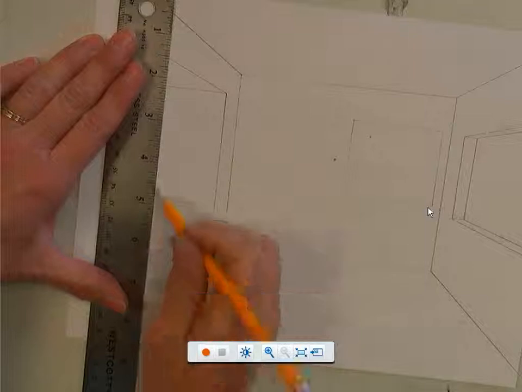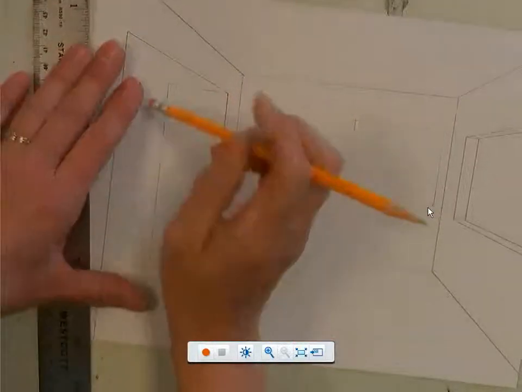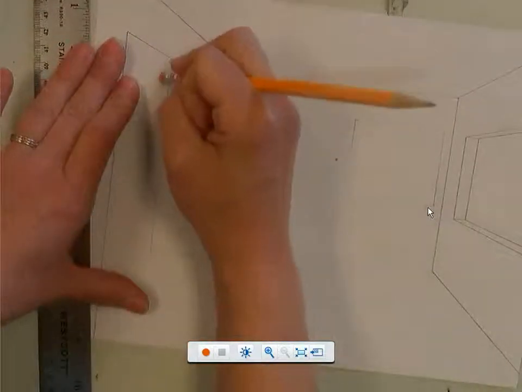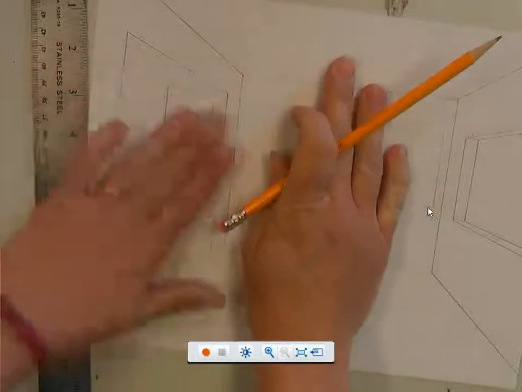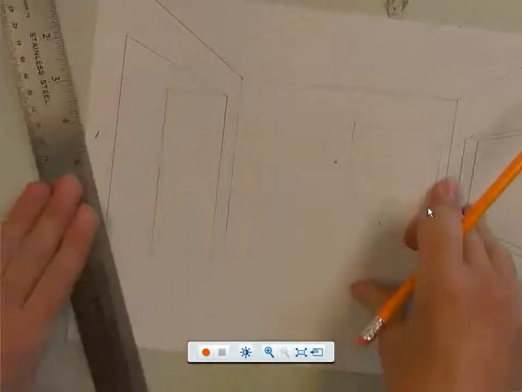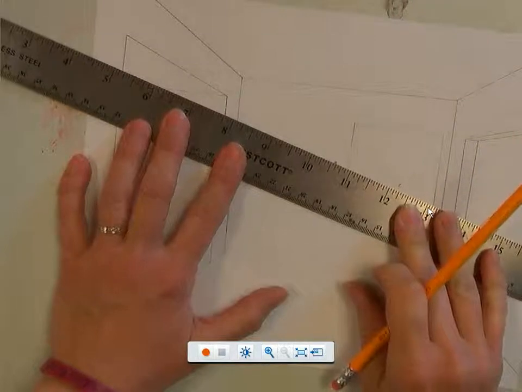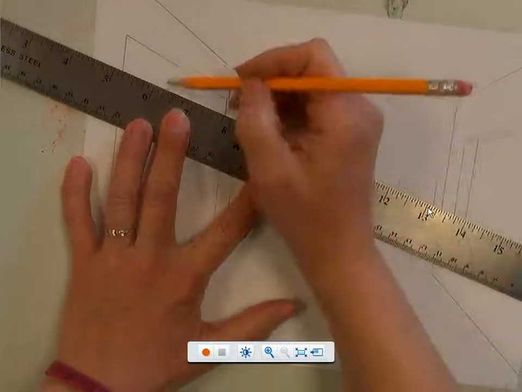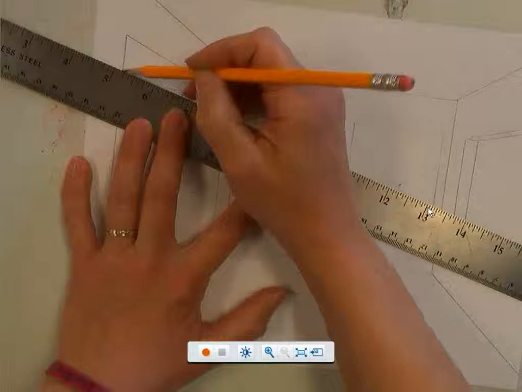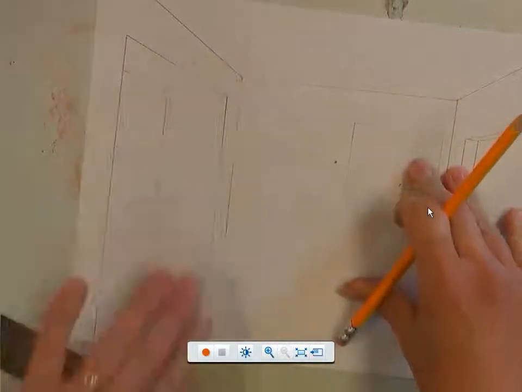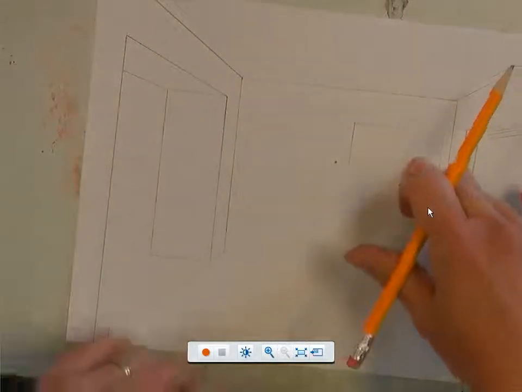So what I want you to notice is that we use a lot of lines to the dot, and these lines that go to our dot are called orthogonal lines. The only other lines that we would use would be vertical or horizontal lines, okay? All right, so here we have that, kind of like a little passageway going on.